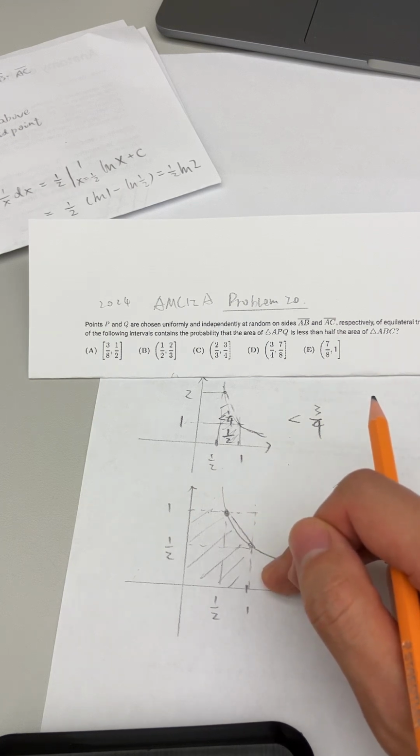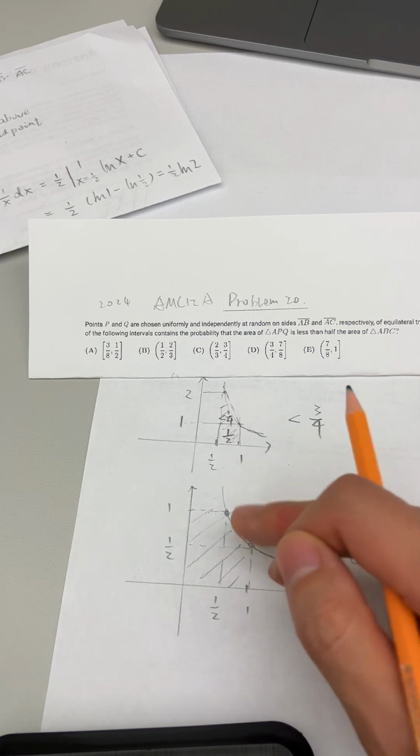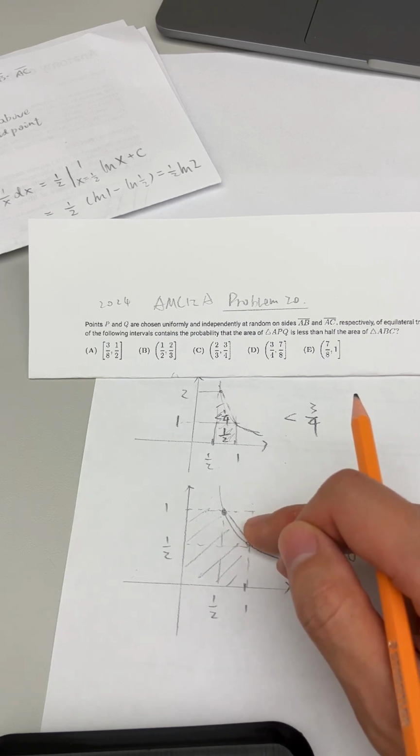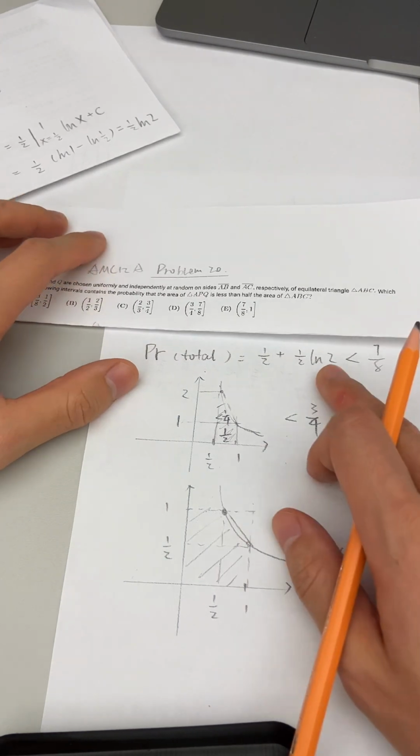In hindsight, you would say this is also quite natural, but most people would naturally think about doing an integral and then end up with something like this.